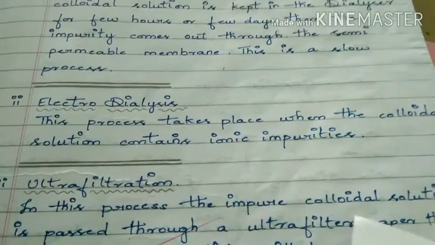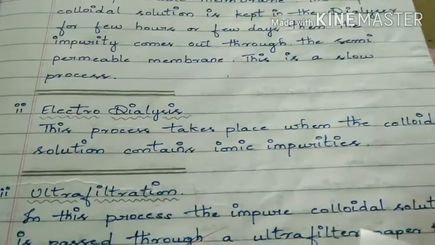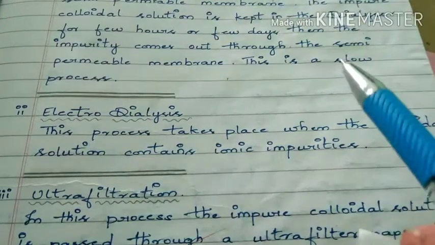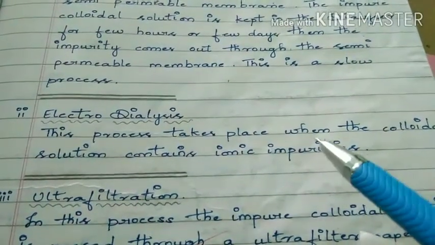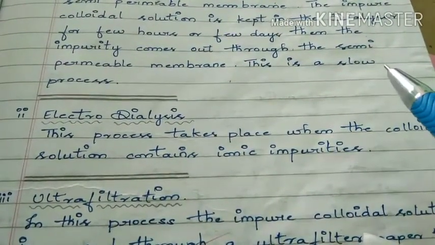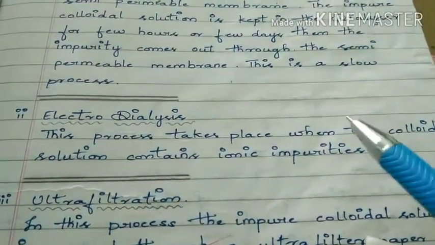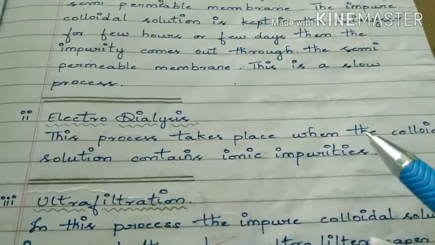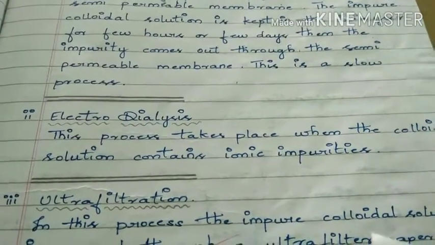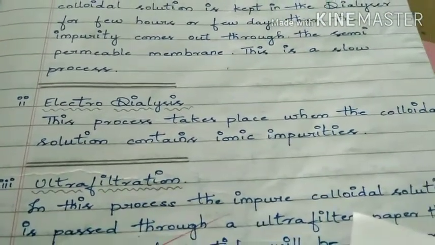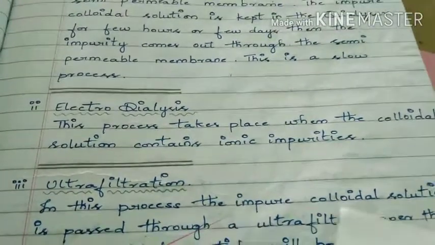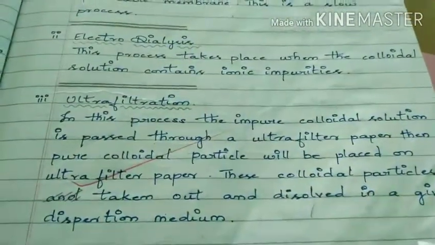The process takes place when the colloidal solution contains ionic impurities. That means when the impurities contain charges, positive charges or negative charges, those particles move towards the respective electrodes, that means cathode and anode. After passing electricity through the electrodes, we get pure colloidal solution. That is about electrodialysis. And the last one, important one, is ultrafiltration.